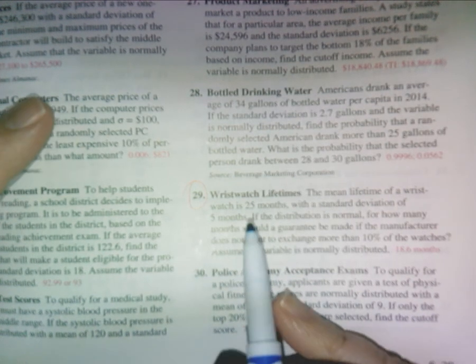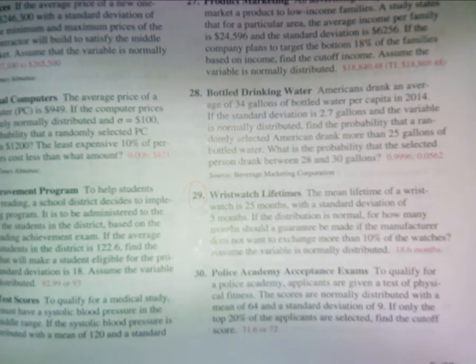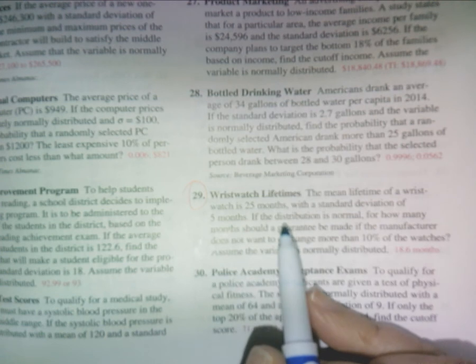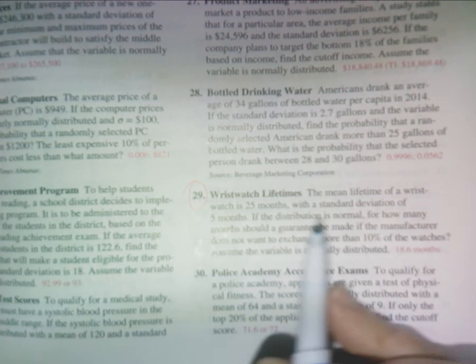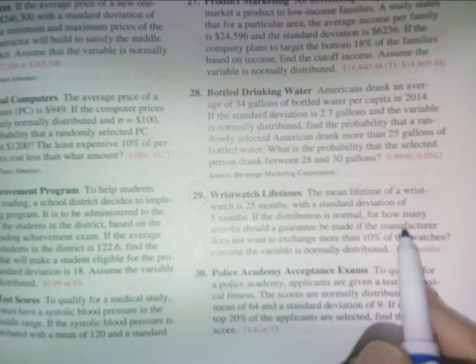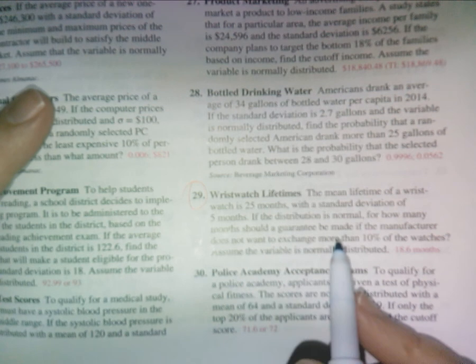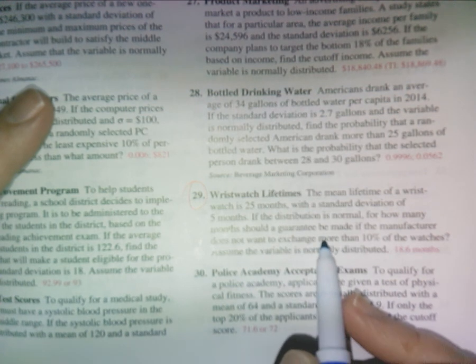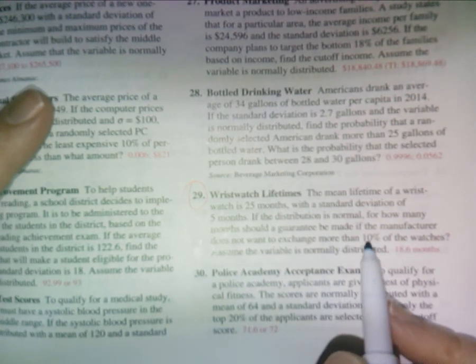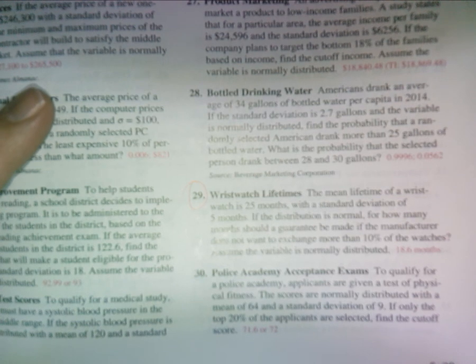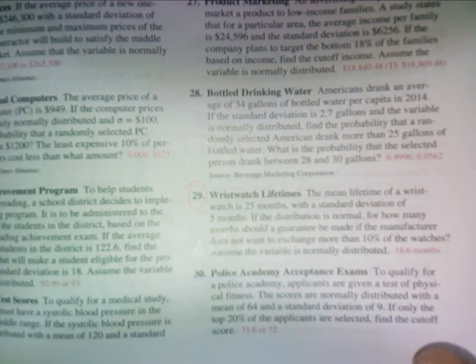So the lifetime is about 25 months for a wristwatch with a standard deviation of 5 months. If the distribution is normal, for how many months should a guarantee be made if the manufacturer does not want to exchange more than 10%? Do you see a percent? They've given you the area, so now you're working backwards. Assume the variable is normally distributed.